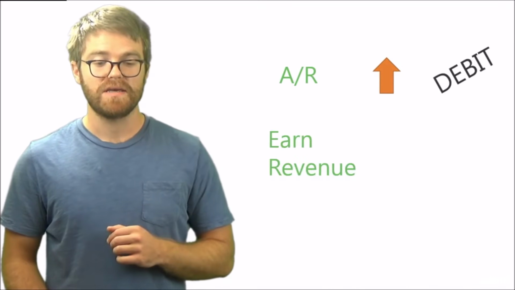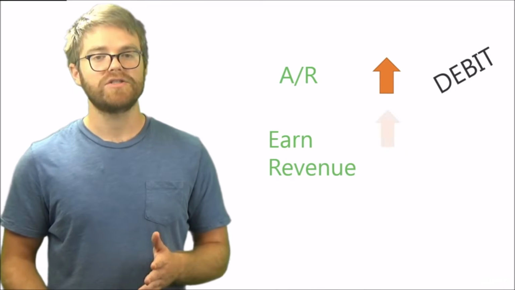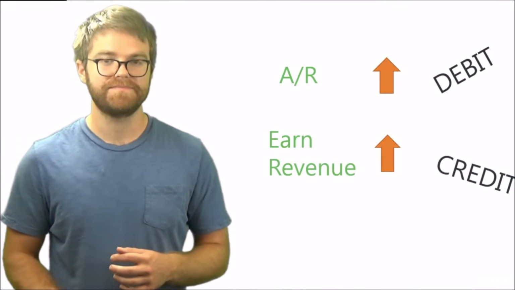So, AR. What's AR? Well, you've heard of this. I just abbreviated it. Accounts receivable. It's a current asset. It's going up. So, you debit it. Now, you earned revenue. Probably you made a sale, right? So, you earned revenue because you made the sale. They haven't given you the cash yet. Revenue, remember, it's going up. So, you have to credit it.